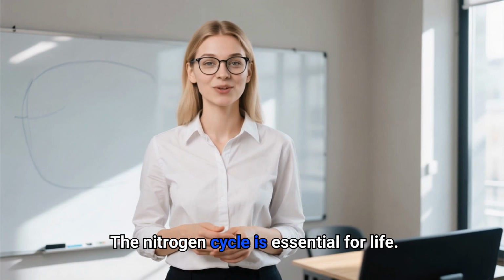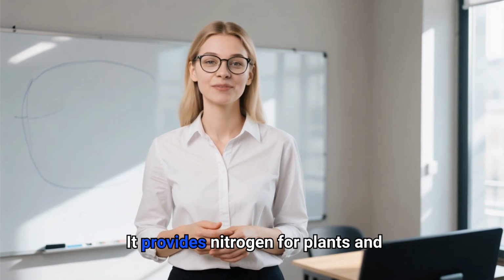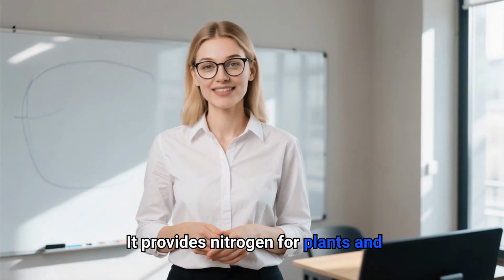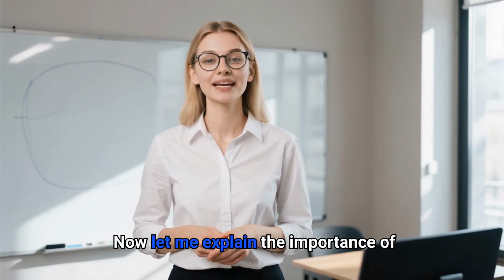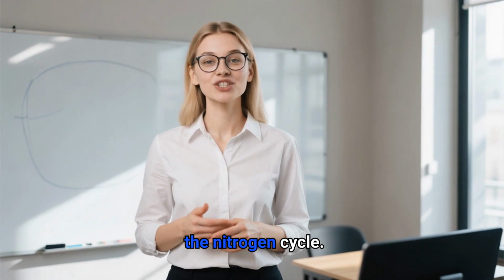The nitrogen cycle is essential for life. It provides nitrogen for plants and animals. Now let me explain the importance of the nitrogen cycle.